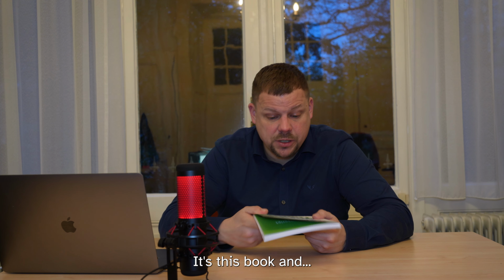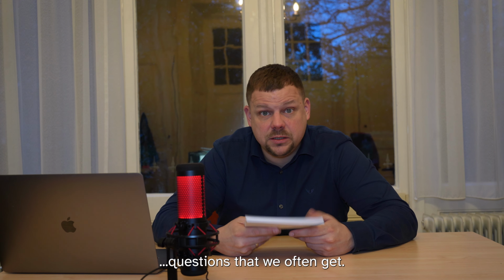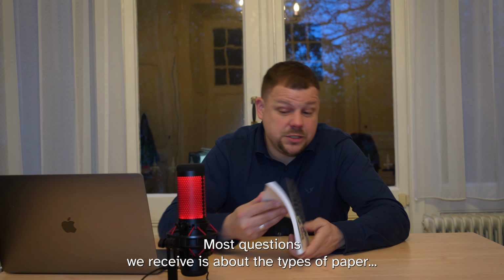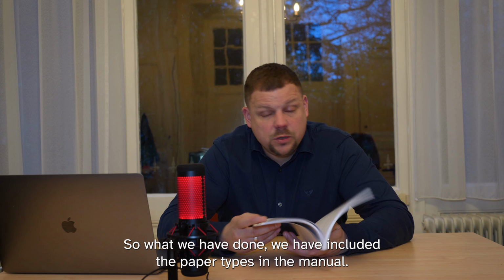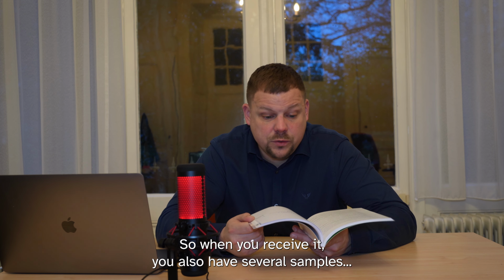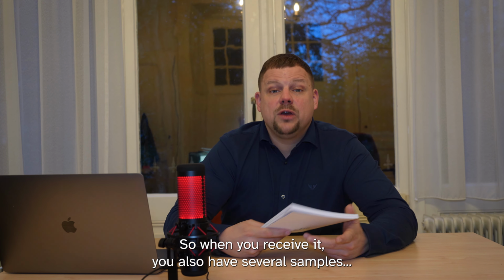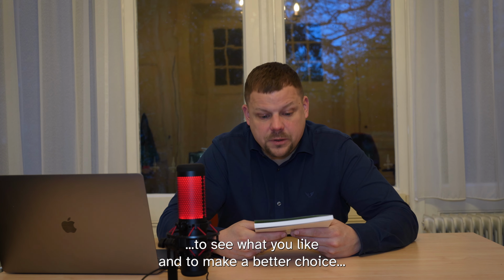So I would like to give you a quick explanation about what the manual is. It's this book, and there are several questions that we often get. Most questions we receive are about the type of paper that we offer or which you can choose from for the production of your books. So what we have done, we have included the paper types in the manual. So when you receive it, you will also have several samples to see what you like and to make a better choice for the papers.